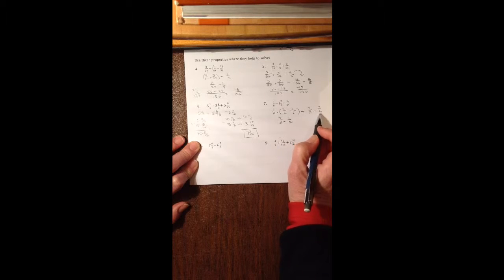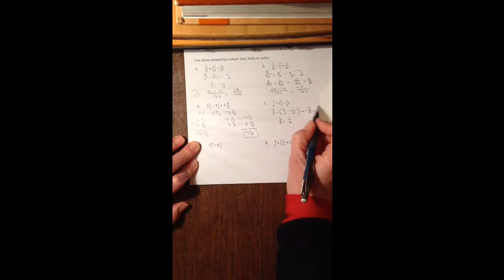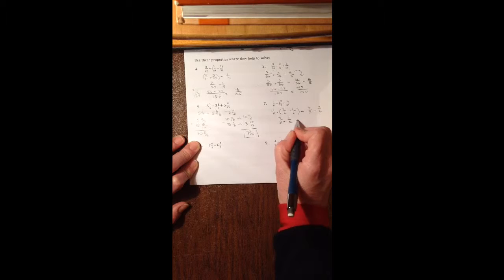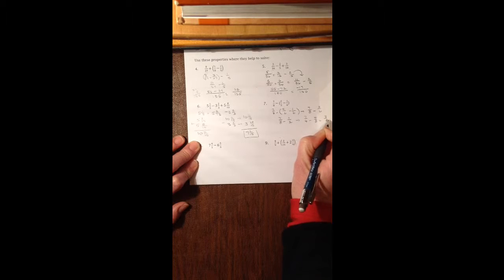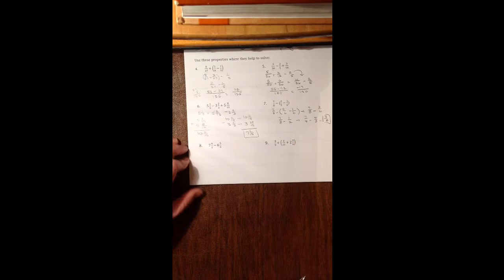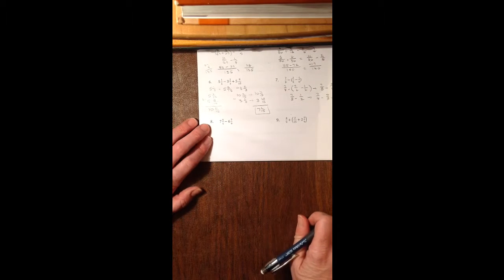Otherwise, I'm going to get a common denominator between 8 and 6, and I really don't need to. I need a common denominator between 8 and 2 when this is reduced. So that'll just make it a little easier. 7/8 minus 4/8, and I'll end up with 3/8. And the last two, number 8, I need a common denominator.